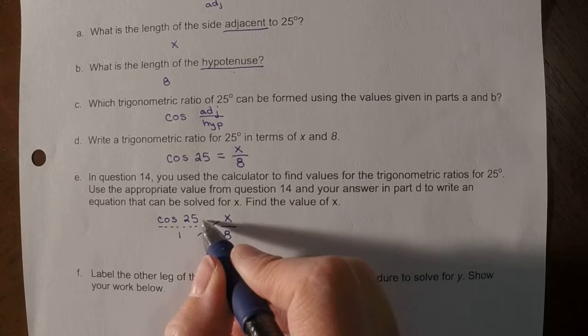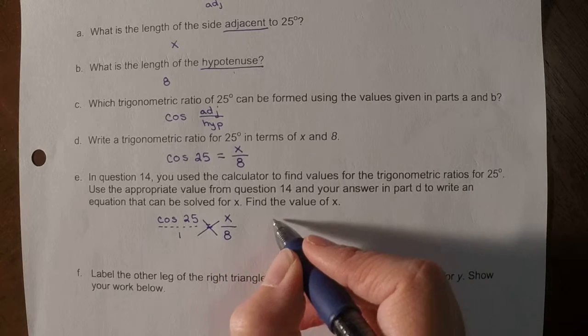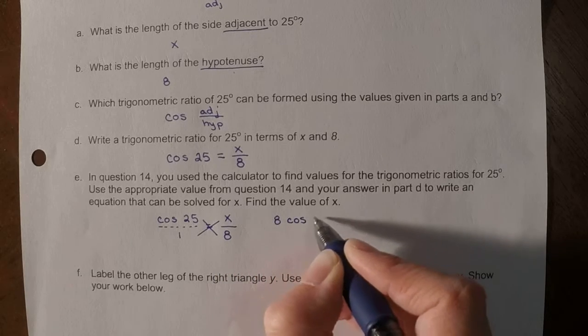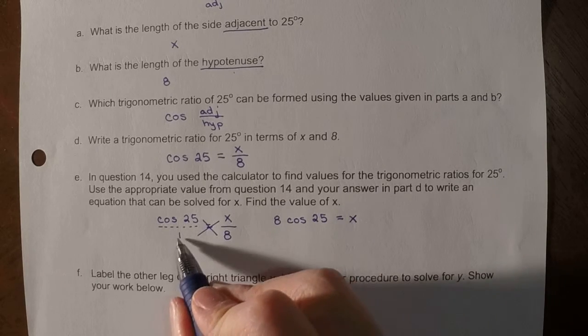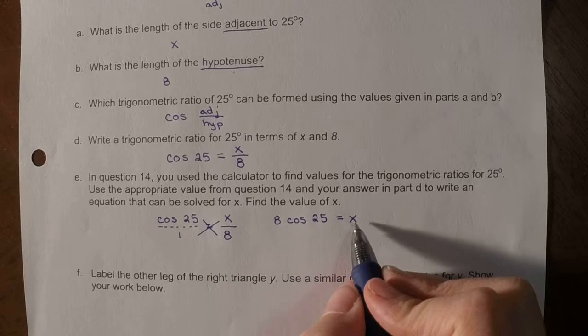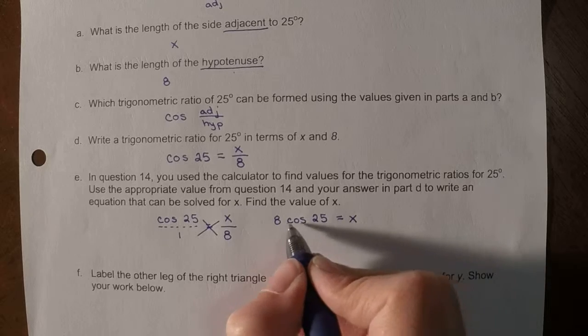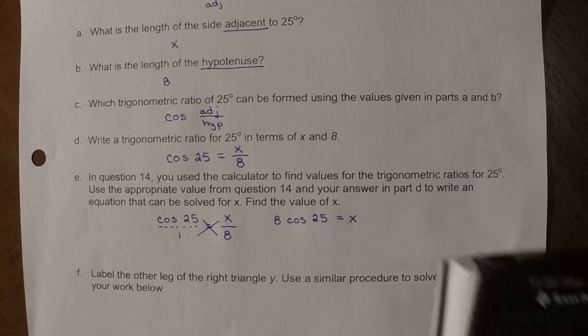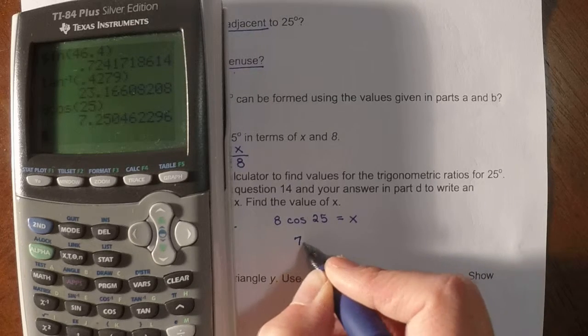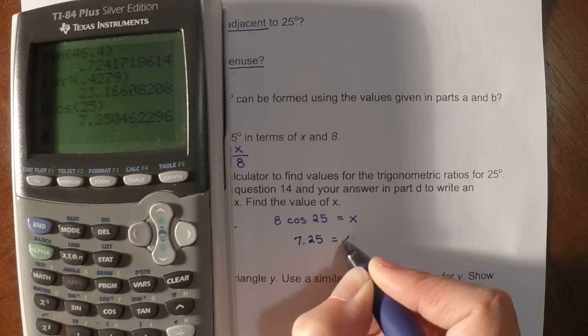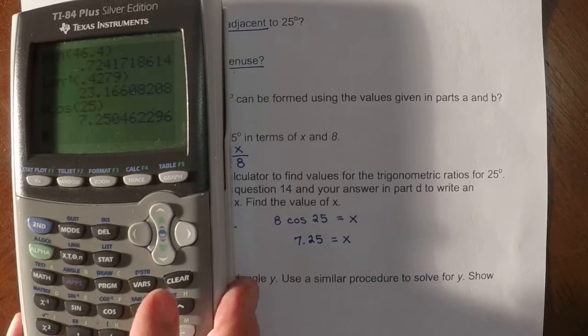So if I cross multiply like we have been doing, this is actually 8 cosine 25, and that's equal to just x, because 1 times x is just x. So now this is considered multiplication, so I can actually put that directly in my calculator. 8 cosine 25. Notice it says 7.250. So I would now say that this is 7.25. Good.